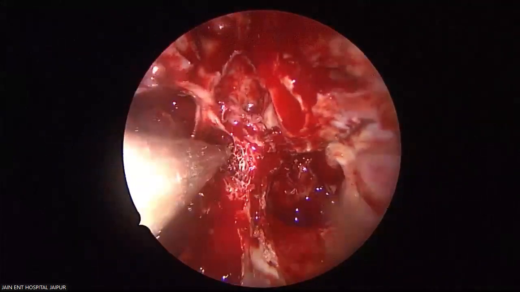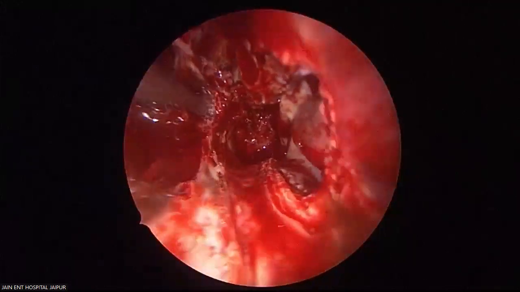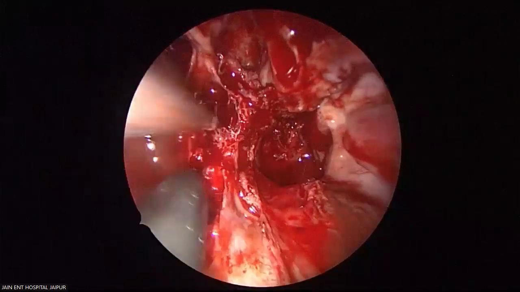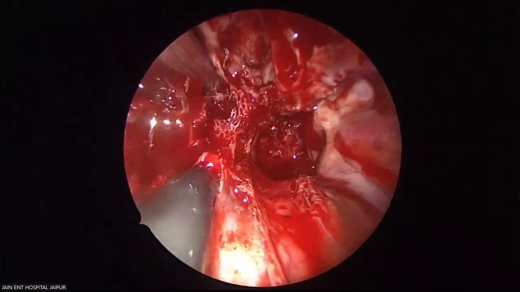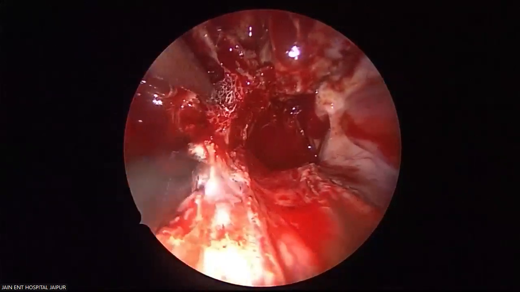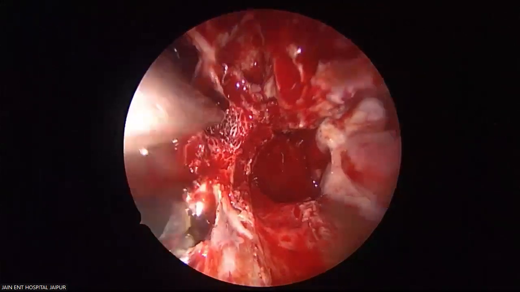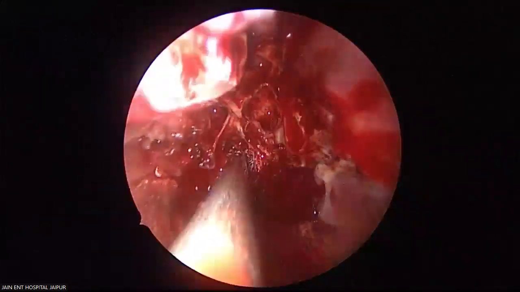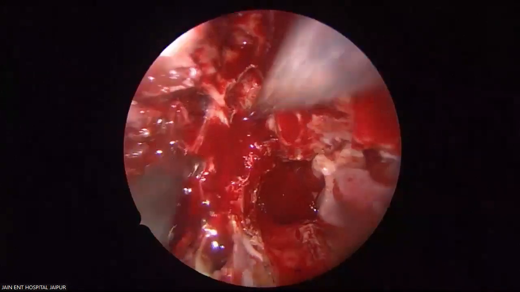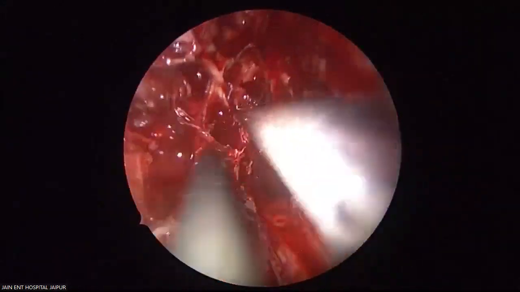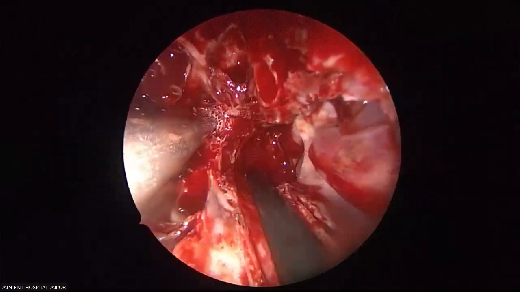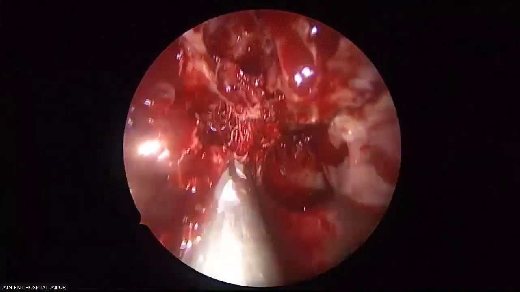This is healthy bleeding coming from the pterygoid. See this healthy bleeding? This won't allow the tumor to stay. That's the pterygoid fossa. This honeycomb bone now, I am completely going to destroy it. The reason being, this could be a potential source of so-called recurrence. To me, the tumor has been completely removed.